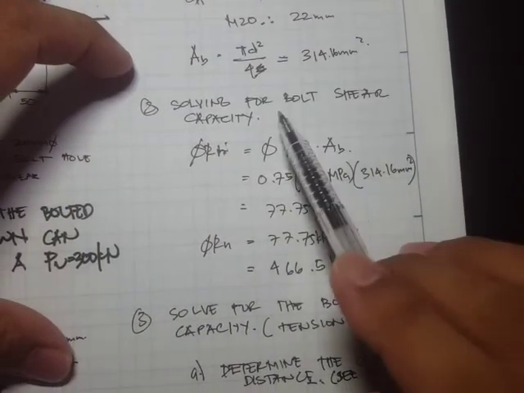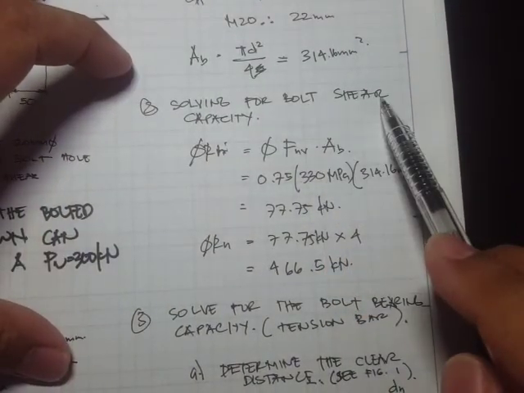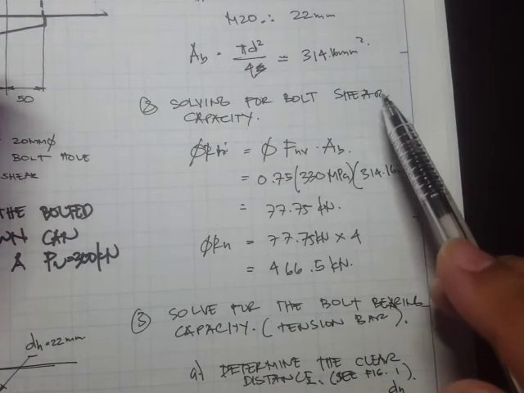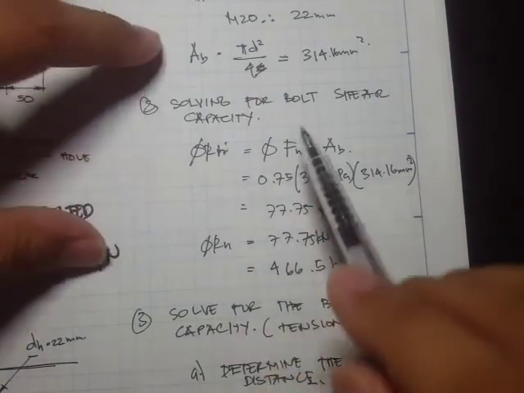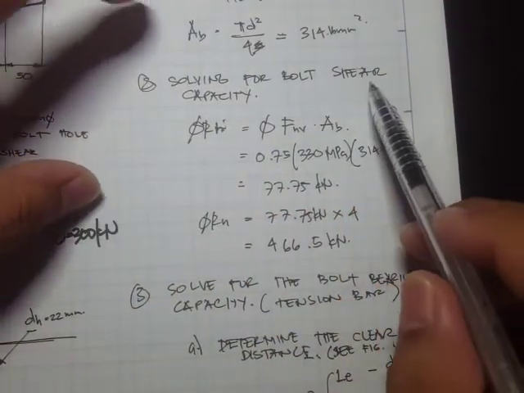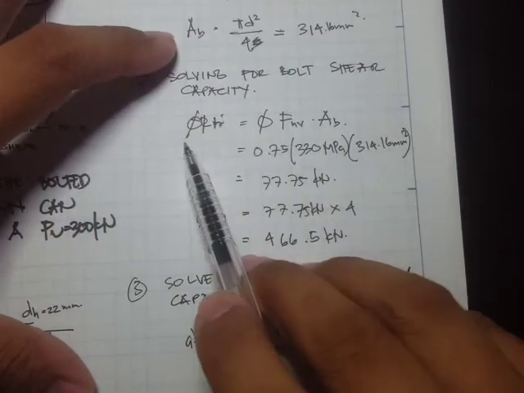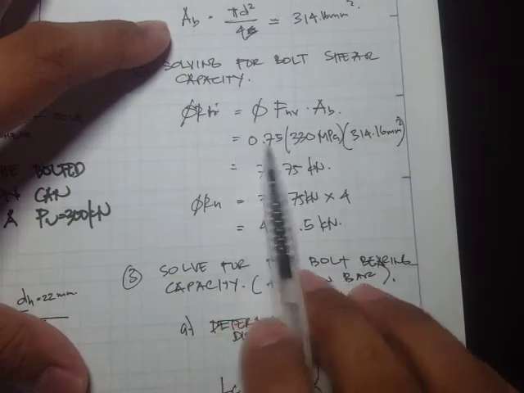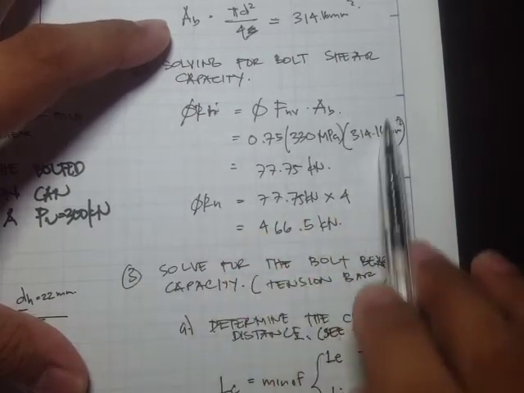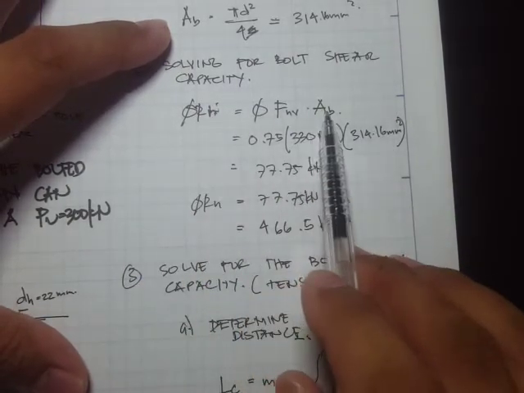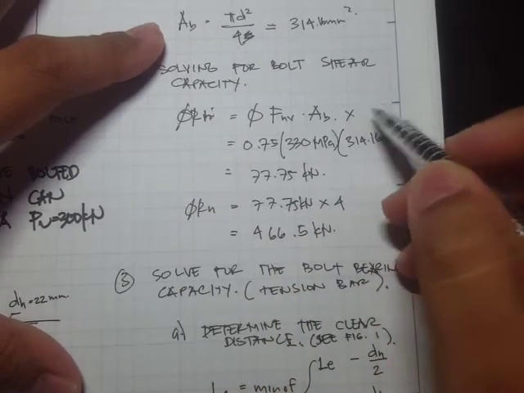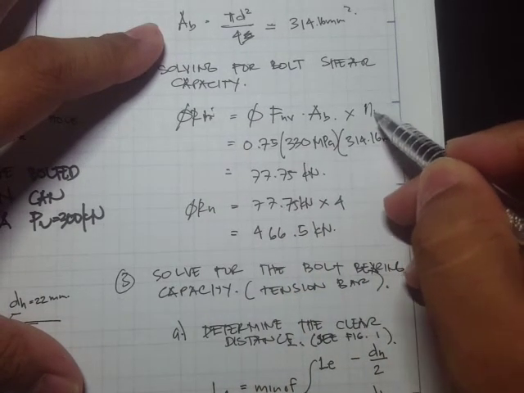Now, actually, you can solve first the bearing capacity if you like, but here, we solve first the shear capacity of the bolt. So we apply the equation, then we substitute all the values. Take note, this equation is only true for a single bolt, and we still have to multiply it to the number of bolts.